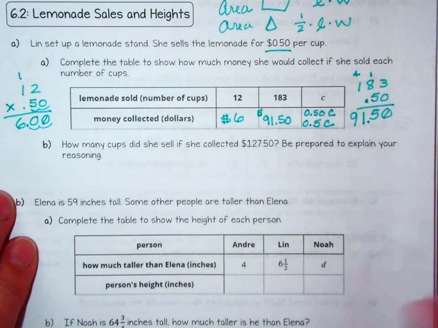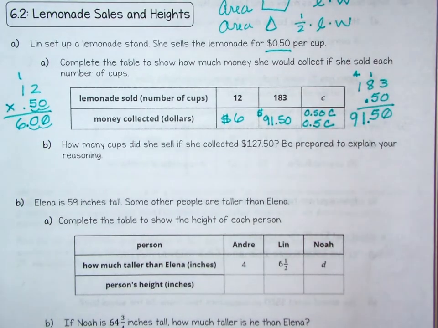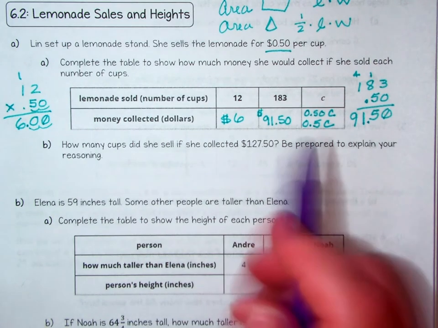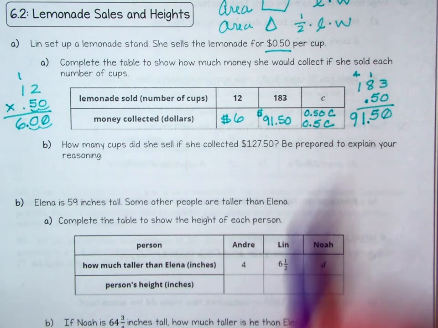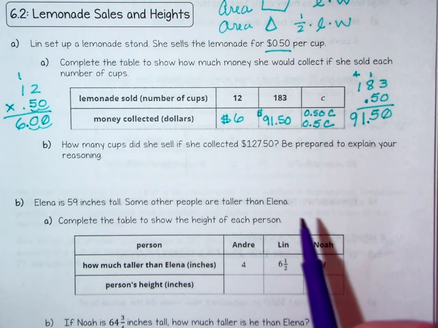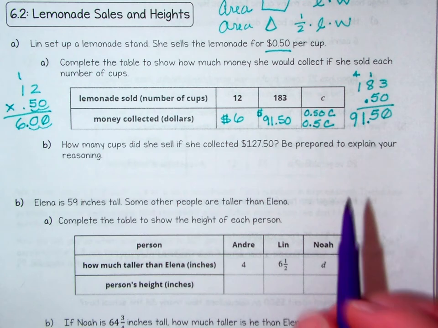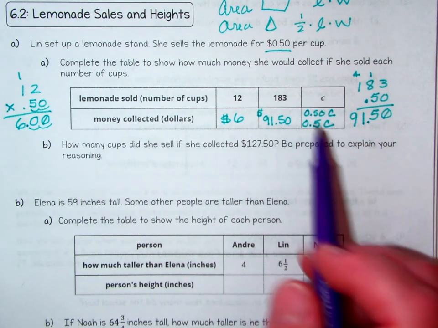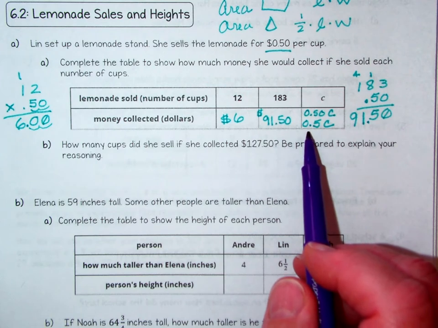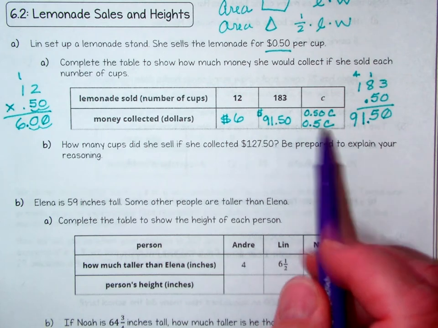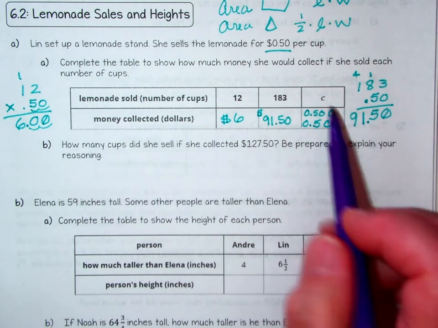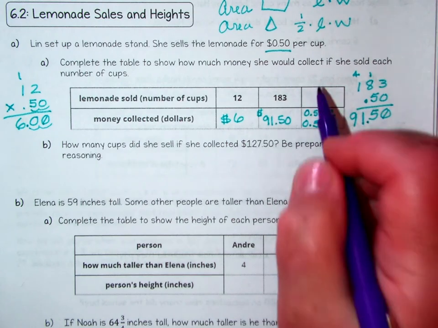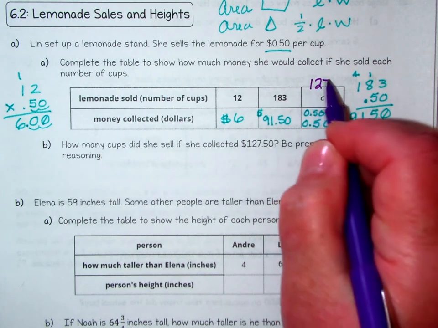All right, let's move on to part B of this. It says, how many cups did she sell if she collected $127.50? Be prepared to explain your reasoning. Well, I know my expression for the amount of money she's going to make is going to be 0.5 times C. And I'm being told now the amount of money she made was $127.50.